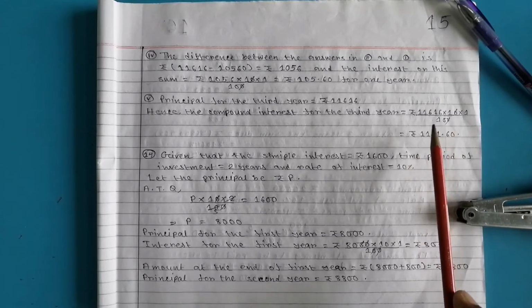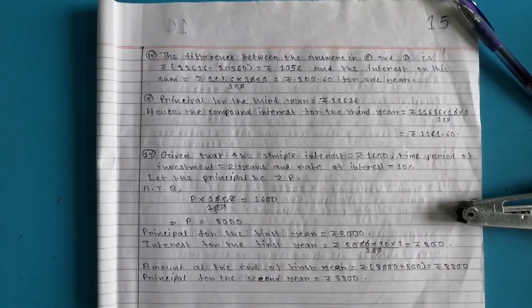Okay, now come to the next question, that is question number 14. Read the question very carefully. In this question it is given that the simple interest on a certain sum of money for 2 years at 10% per annum is 1600.